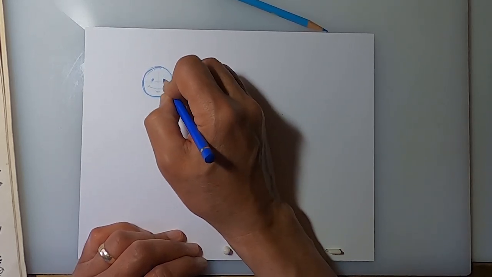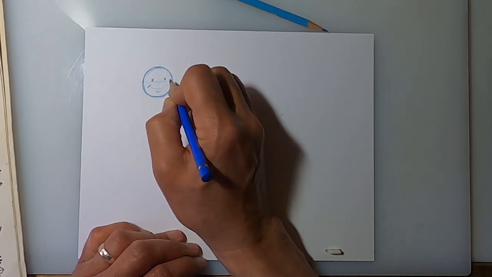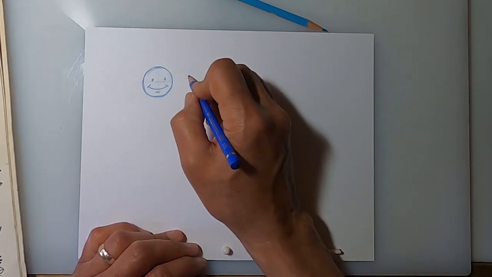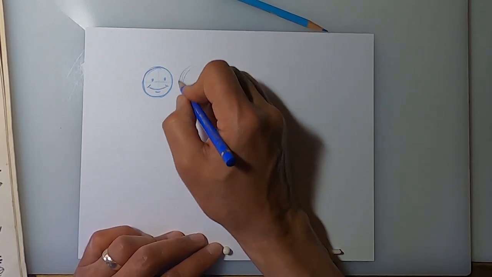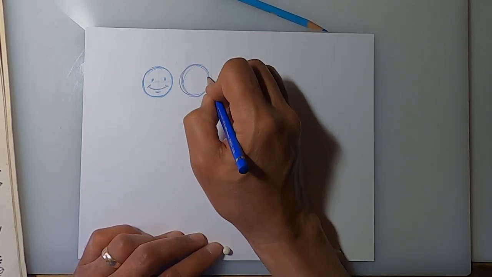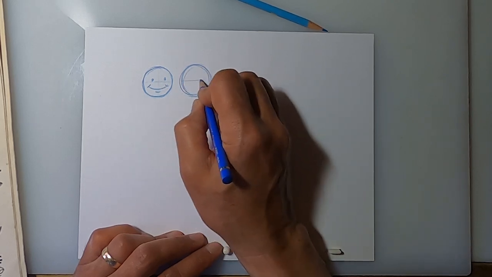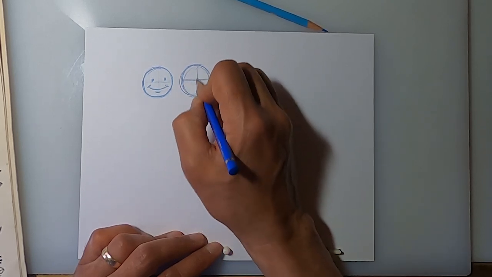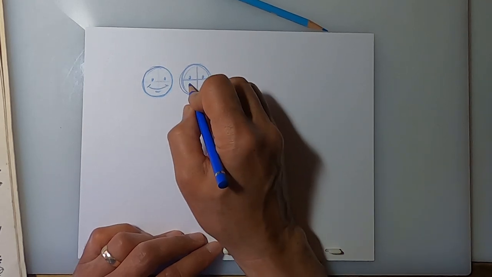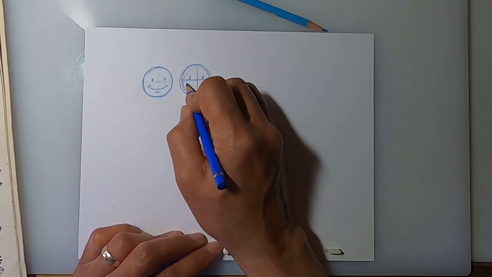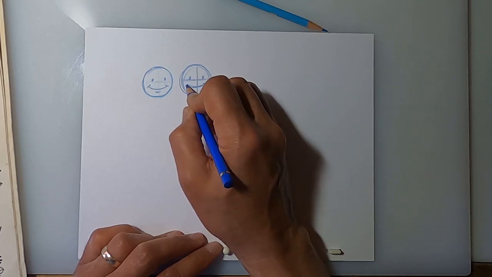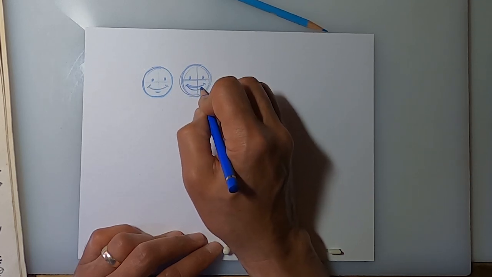So just use basic lines and shapes at first, and then we open the mouth just a little bit, like this.